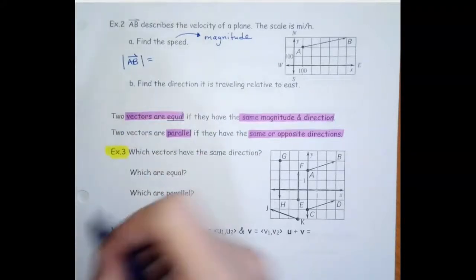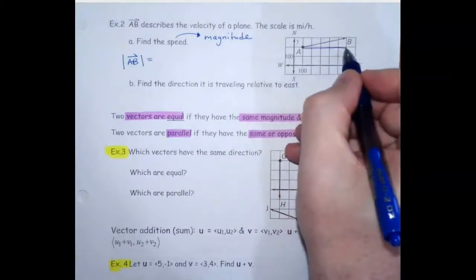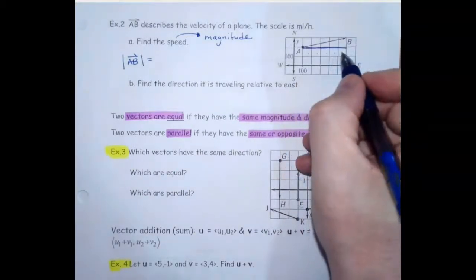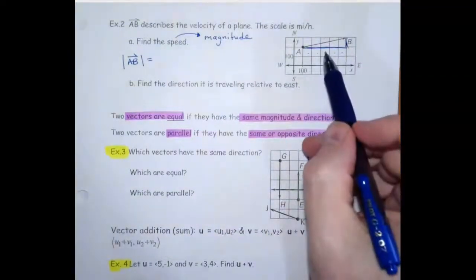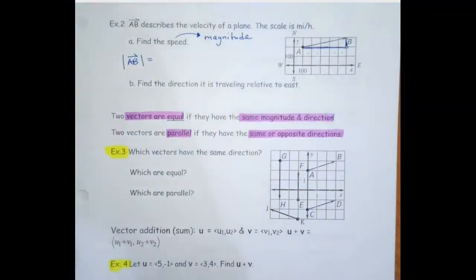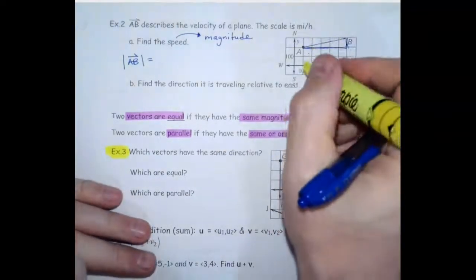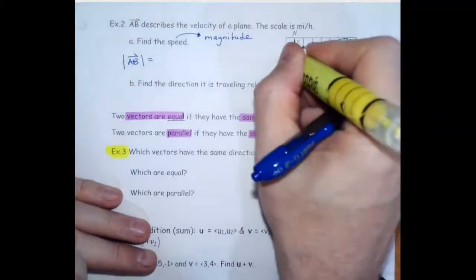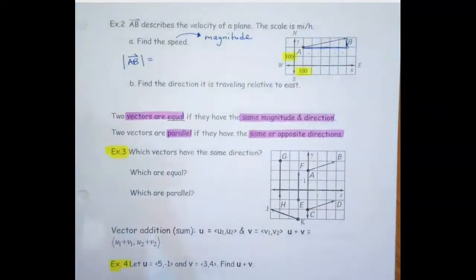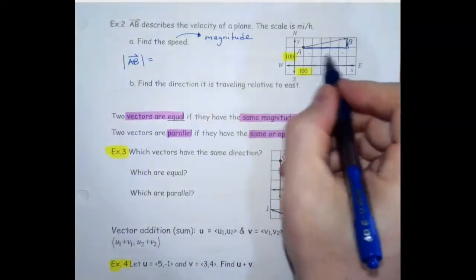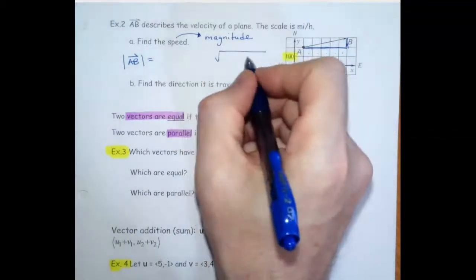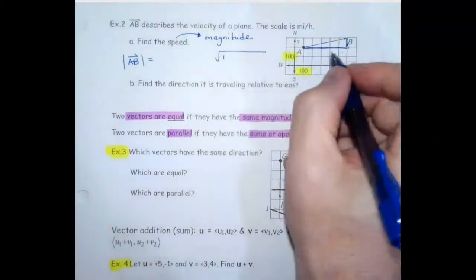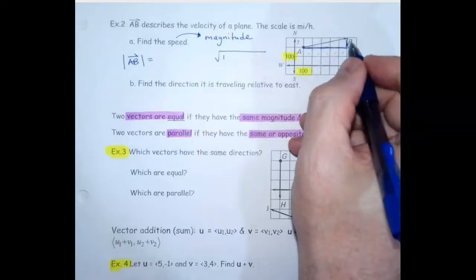Now, when you look over there, so there's the plane, so you can look over here, and this is 1, 2, 3, 4, 5, and this is 1. Now, if you think about that for a second, 5 and 1, that doesn't sound very fast for an airplane, so hopefully you notice the scale is by 100. So it's actually 500 and 100. Now, when you go to do that, if you think about it, you could factor out, so it's supposed to be 500 squared plus 100 squared.